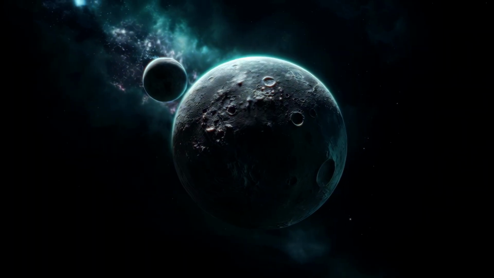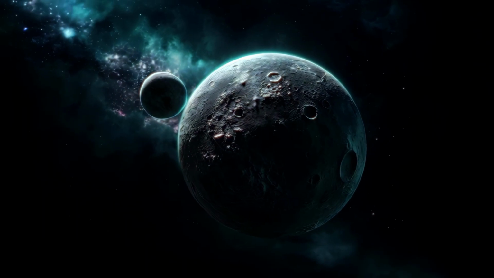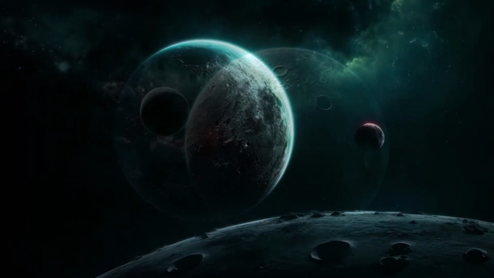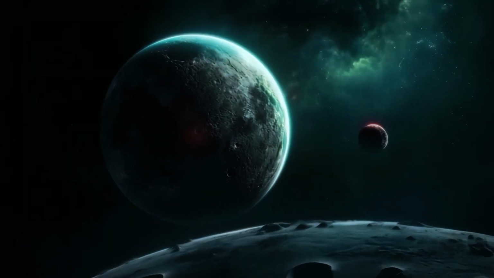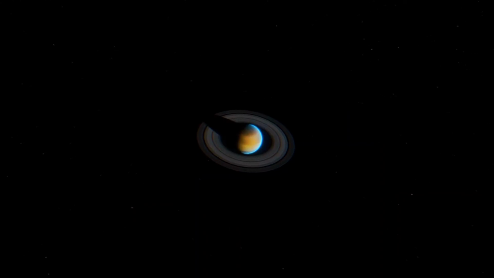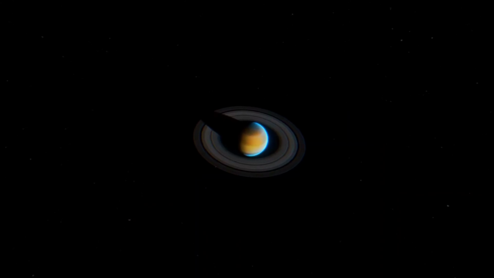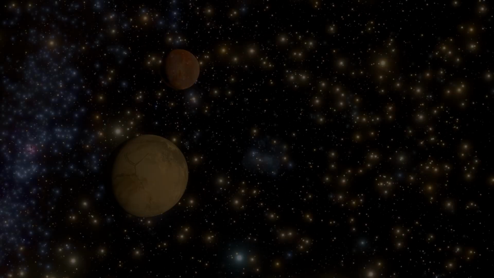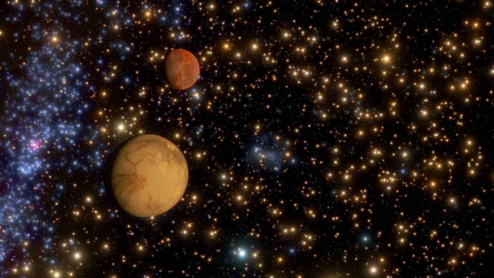Inside this immense volume, scientists estimate the presence of trillions of icy bodies. These are not large planets or even typical asteroids. Most are small, frozen remnants left over from the earlier stages of solar system formation. They have remained largely unchanged for billions of years.